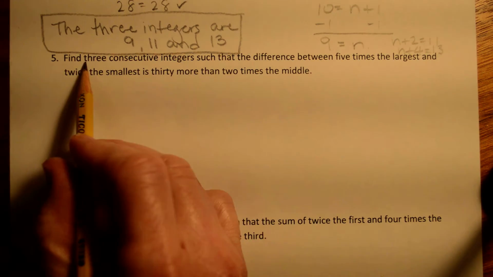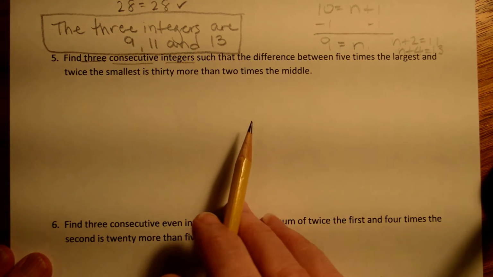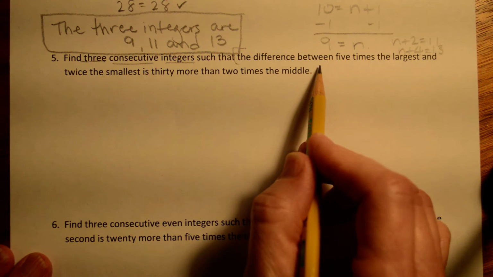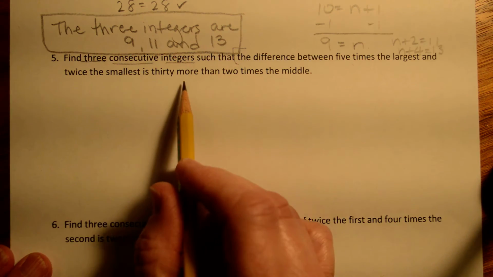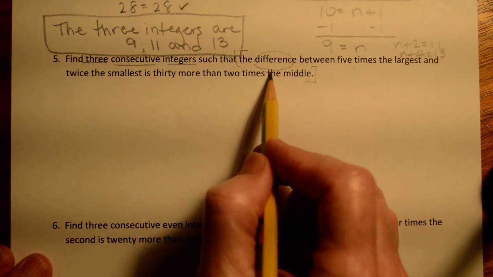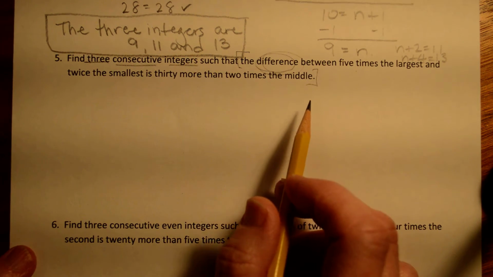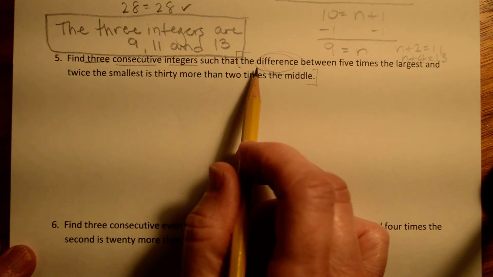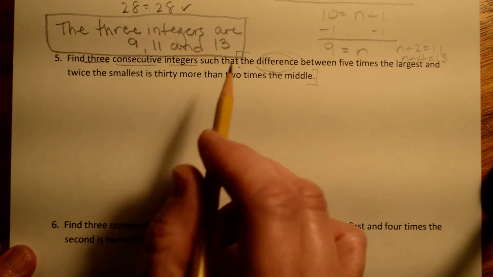Find 3 consecutive integers, not even or odd integers, just consecutive integers such that, and here comes the property, the difference between 5 times the largest and twice the smallest is 30 more than 2 times the middle. Now, there's a new expression in here, the difference between. We haven't seen that before. We've seen less than or smaller than or something like that, but we've not seen difference. So let's take a look at that when we get to it.